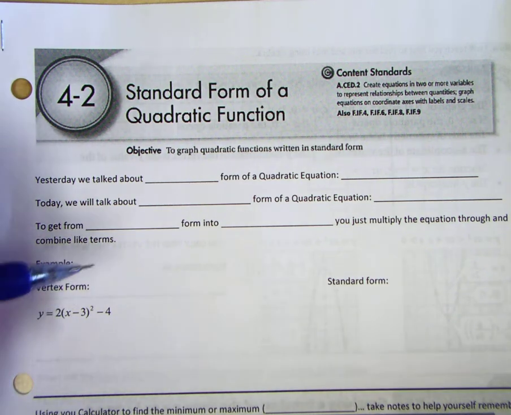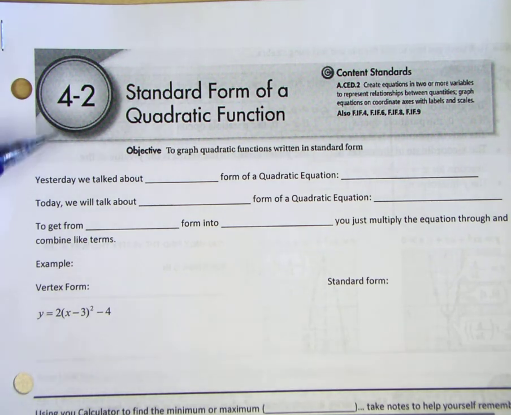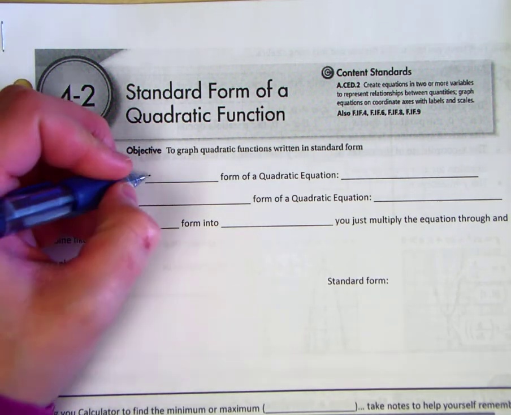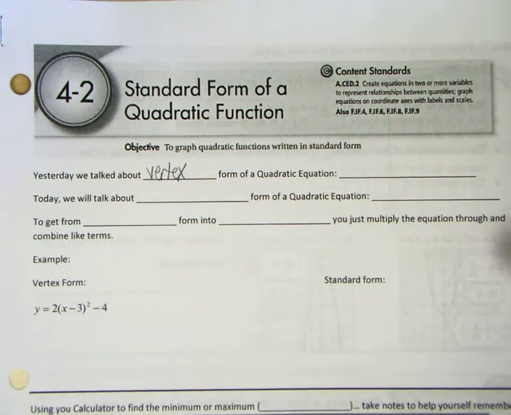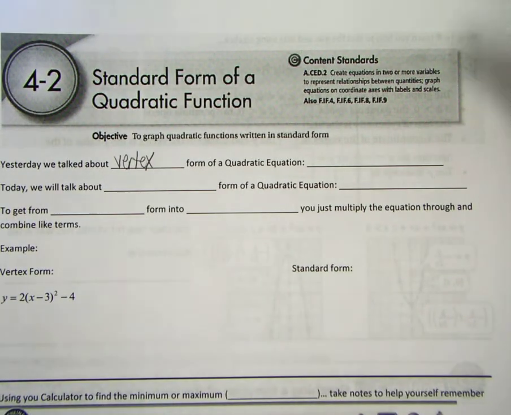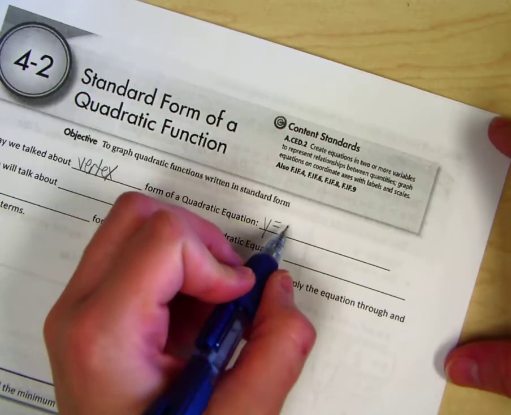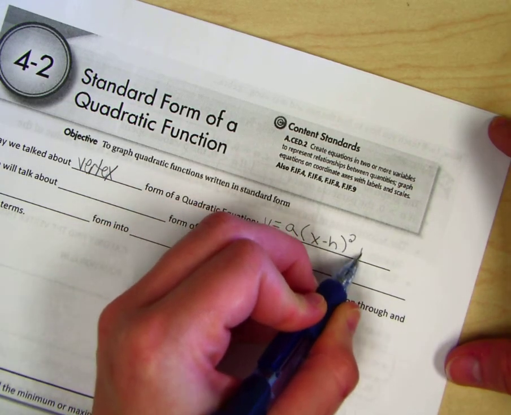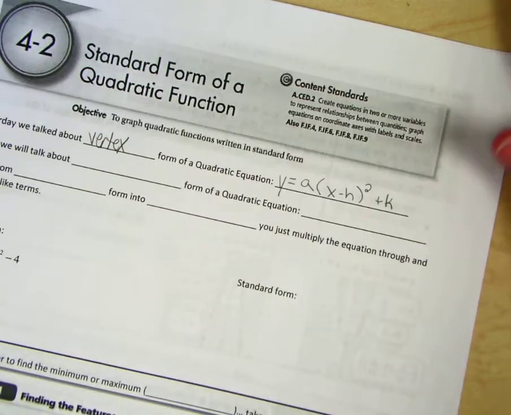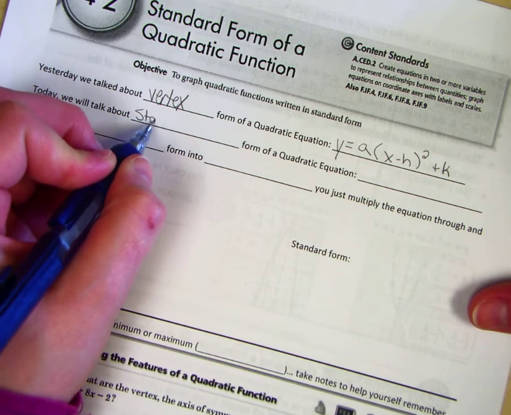In Chapter 4, Section 2, we're going to talk about standard form of a quadratic function. Now, yesterday we talked about vertex form. We learned how to graph using vertex form and how to actually write vertex form given a vertex and another point. And that was y equals a times x minus h quantity squared plus k, where h and k were the vertex. Today we're going to talk about this form called standard form.